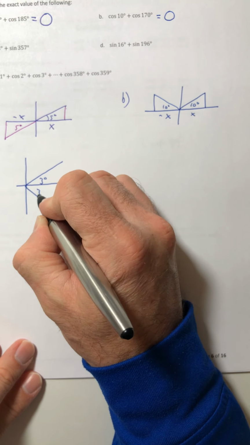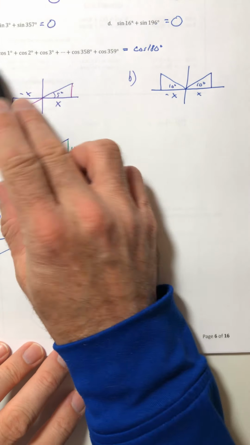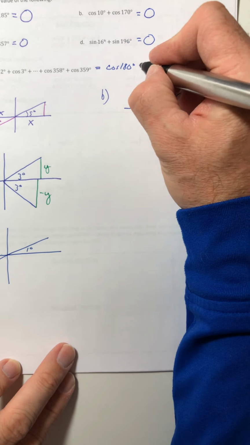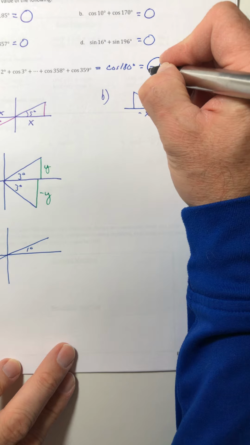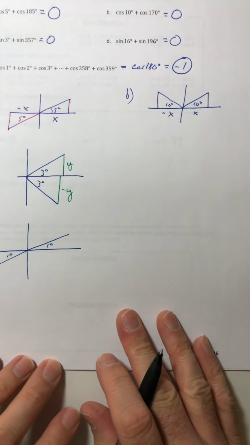So they're all going to cancel out, but it's because there's a pair. But there's one value in this expression that doesn't have a pair to go with it. There's one that's been left out. So the one angle that doesn't have a pair in there is the 180, because its pair would be 360 or 0, and you don't have either one. And cosine of 180 degrees is negative 1.